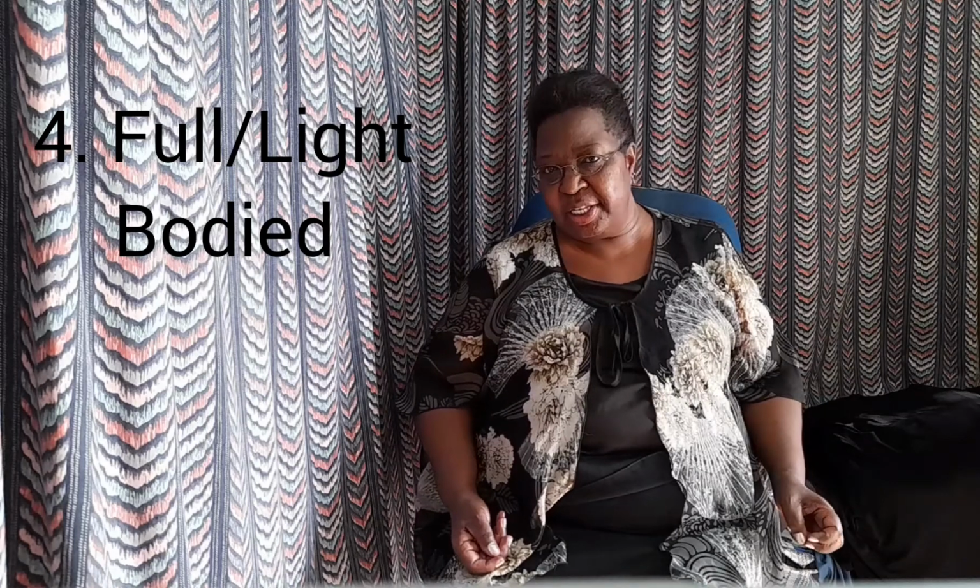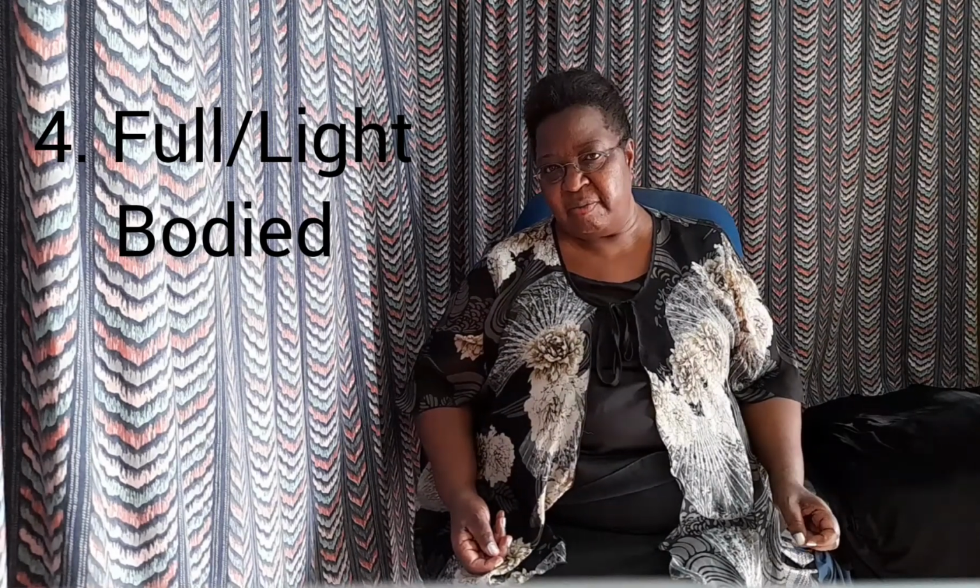Dry simply means that it has no sugar, either natural or added sugar. And sweet, of course, is the opposite. It means it has some sugar. And then number four, it's whether a wine is full or light-bodied. Full-bodied wine means that it has an alcohol content of 13 and above, because the range of the amount of alcohol contained in wines can vary quite greatly.